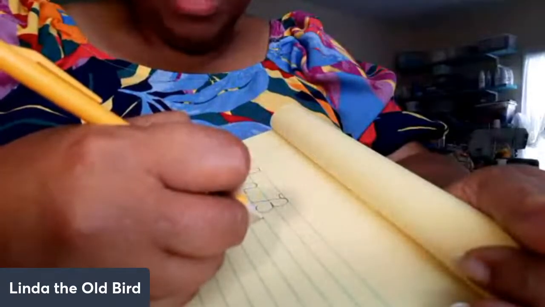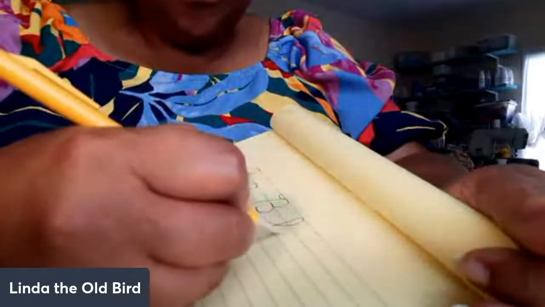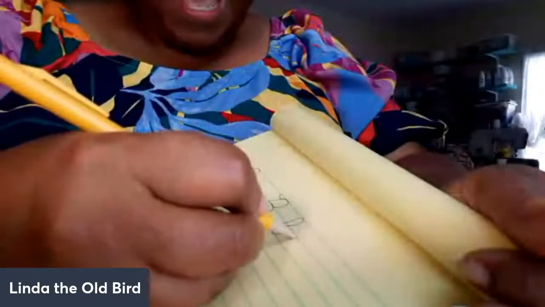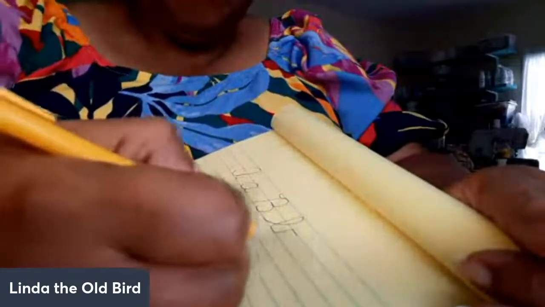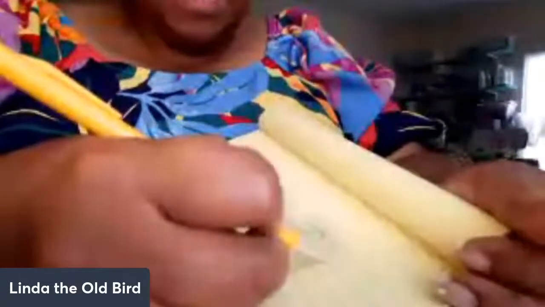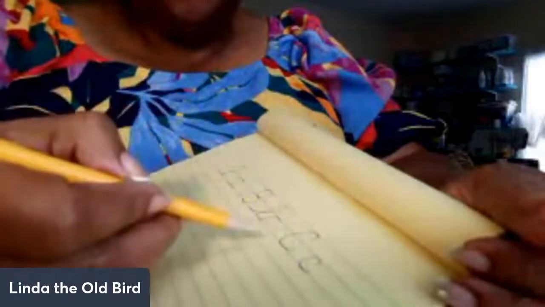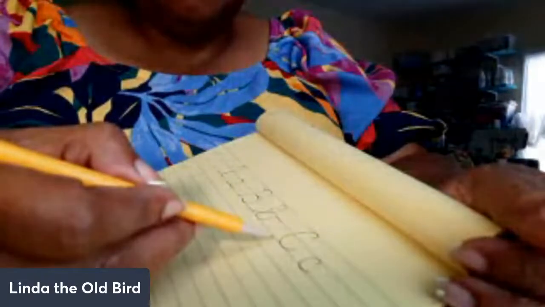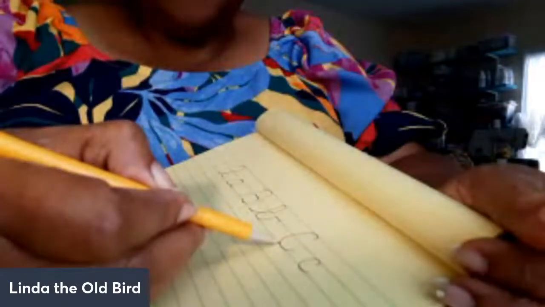Little b, start at line 3, touch the top line, back down, loop out on that center line. Capital C, down, back up, around, touch that bottom line. Little c, down, back up on that center line, identical to the capital C. The little c is identical to the capital C.